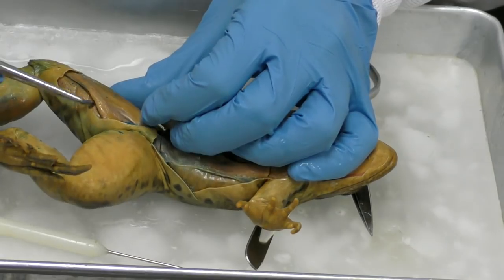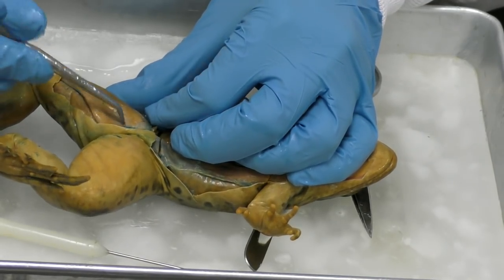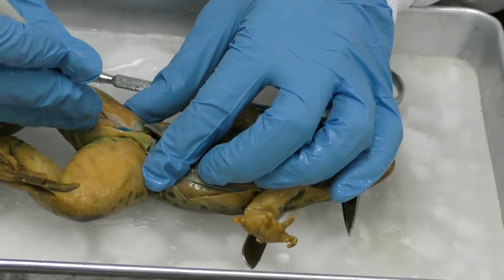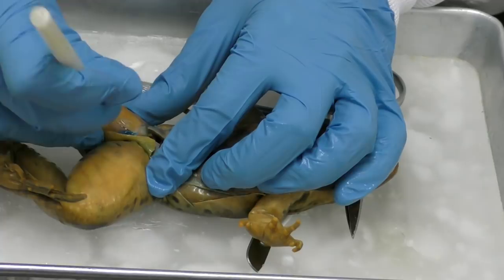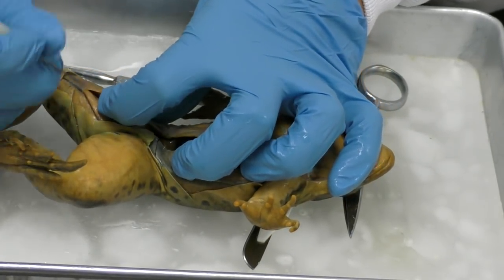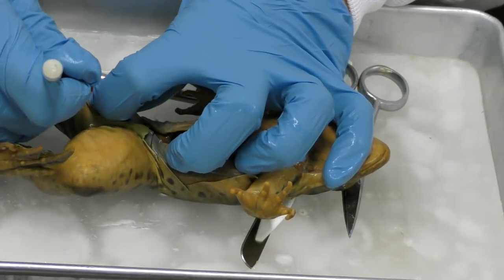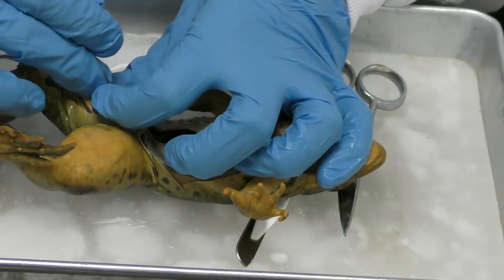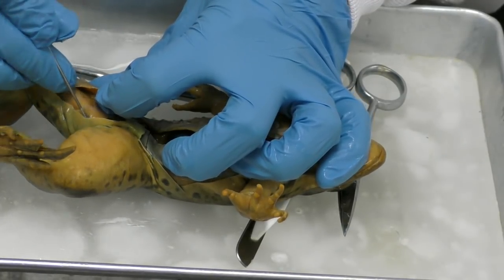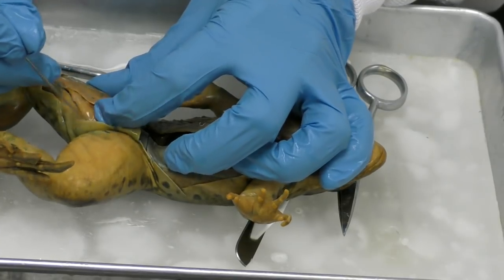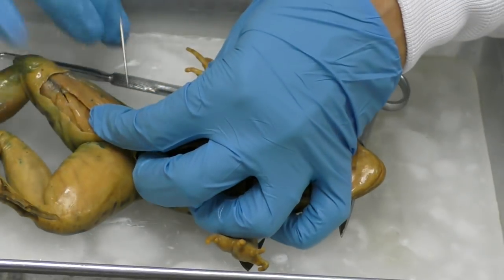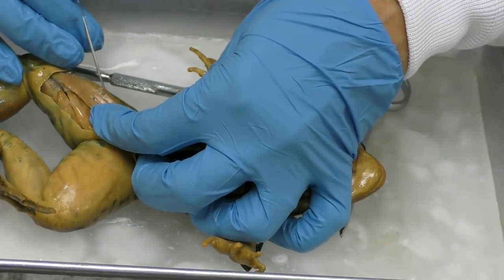Okay, so we can actually get between some of these, and I can show you. So what I'm doing right here is I'm removing some of the connective tissue. We also can call it fascia. Okay, so I'm removing the connective tissue that is binding parts of this together to show you how wonderful the system is on this frog.